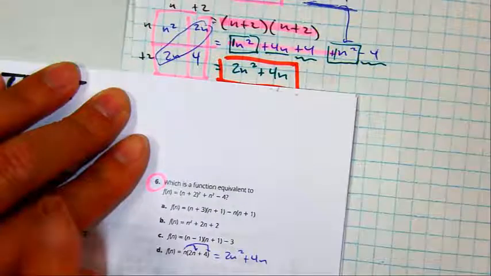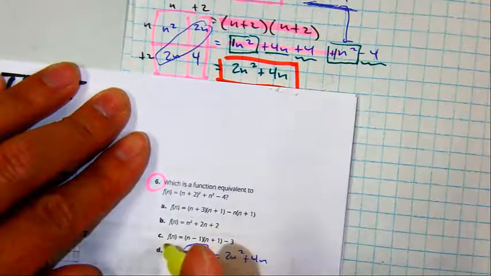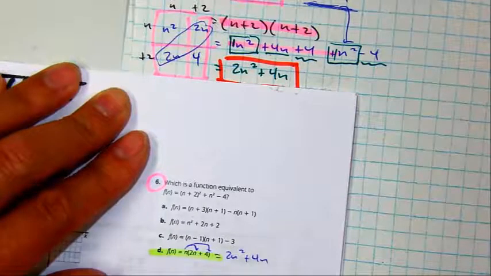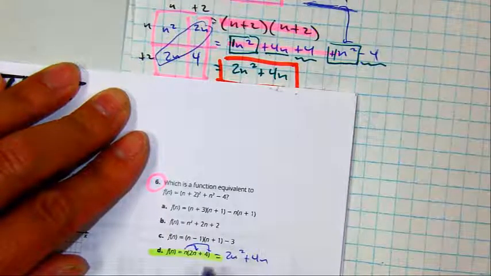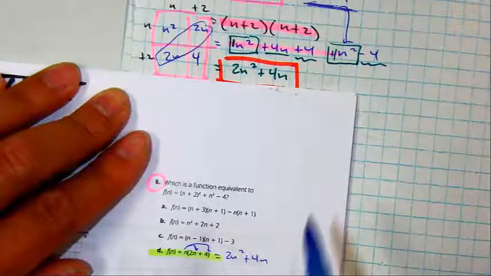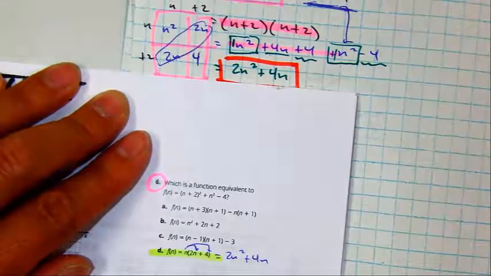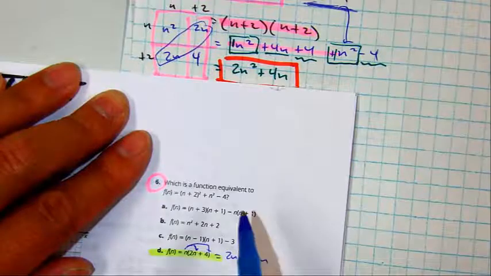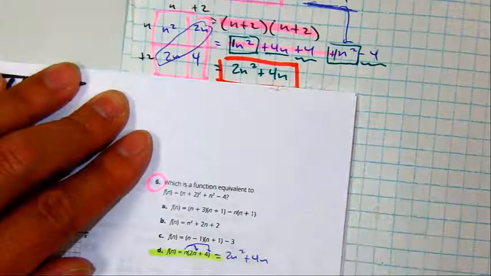Now, if I had the time, I'd probably work out A, B, and C just to double check. Because it could mean I made an error somewhere, and then I just want to double check both of mine. But in multiple choice, I would not recommend just doing what I did there and circling the answer. I would actually make sure A, B, and C are wrong, just to make sure.